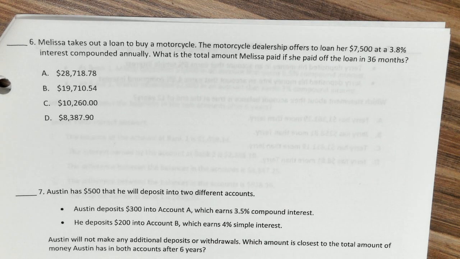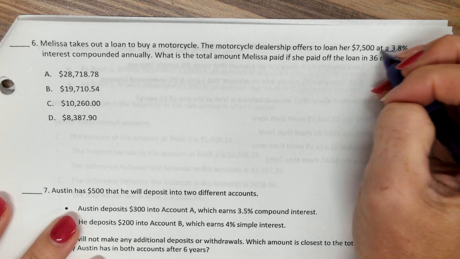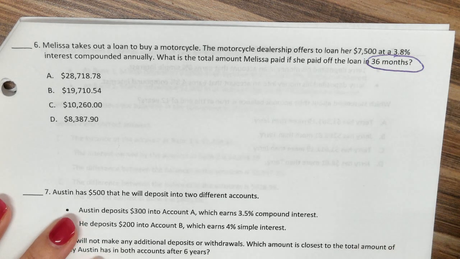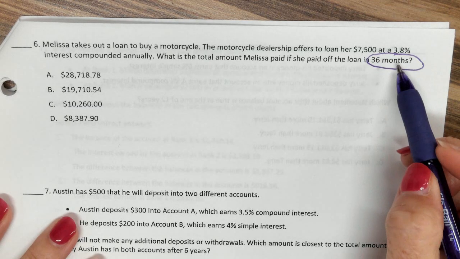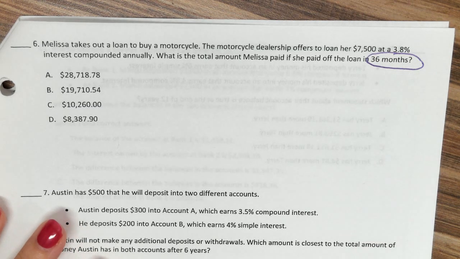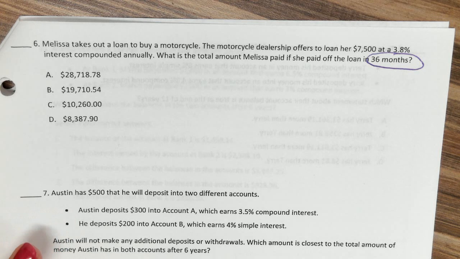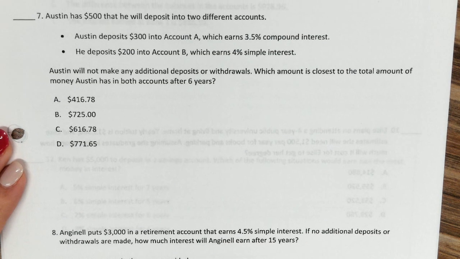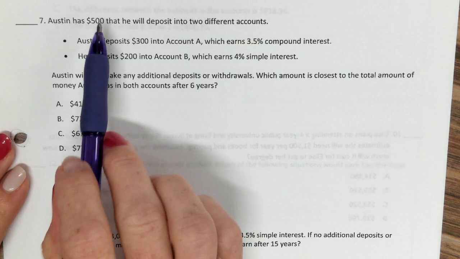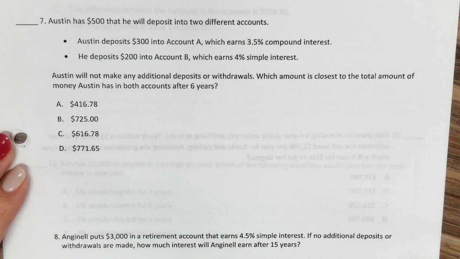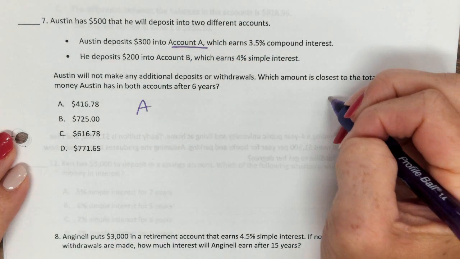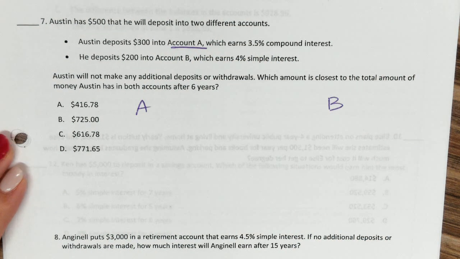6. What do y'all see right here that I circled? Months. What do I have to change that to? So you got to divide by 12. There's 12 months in a year. Go to number 7. How many problems are in number 7? 2. I have account A and account B. You are going to have to do 2 separate problems.